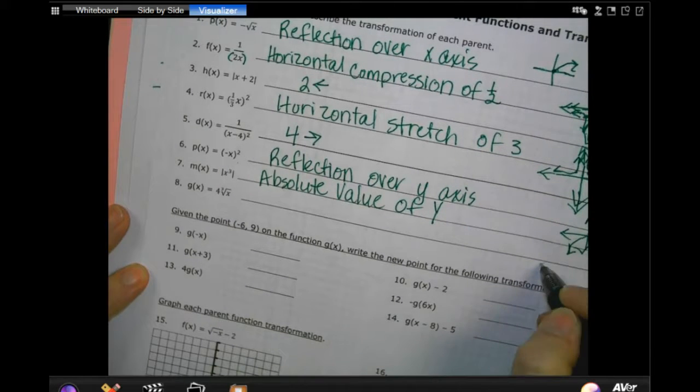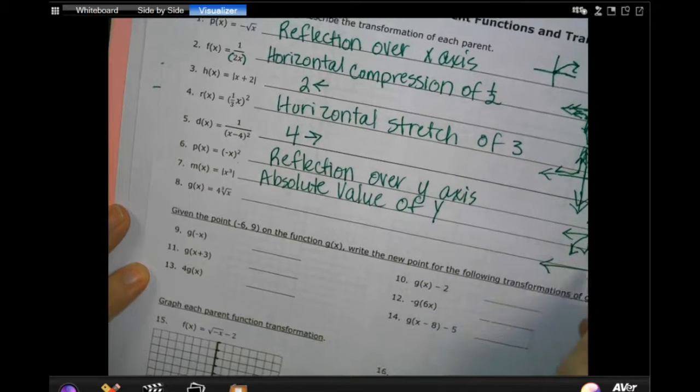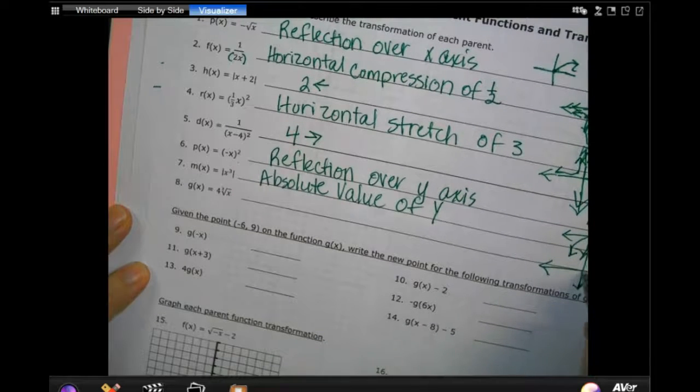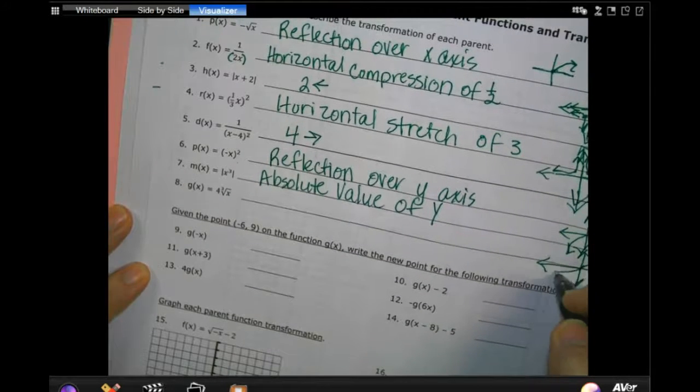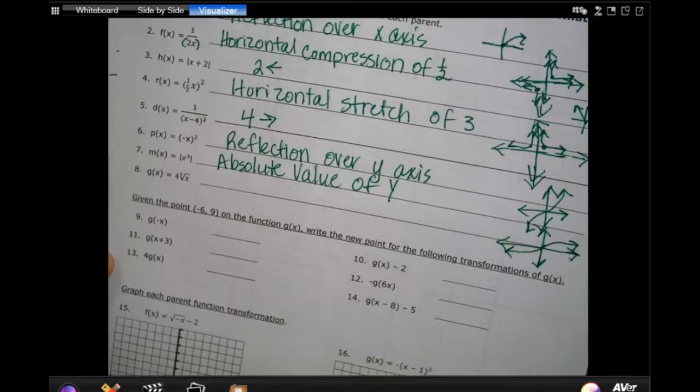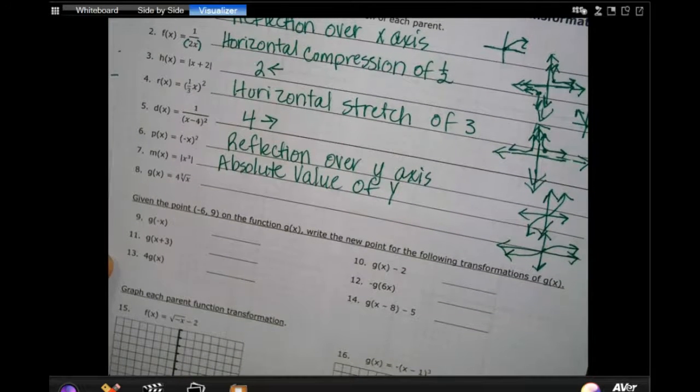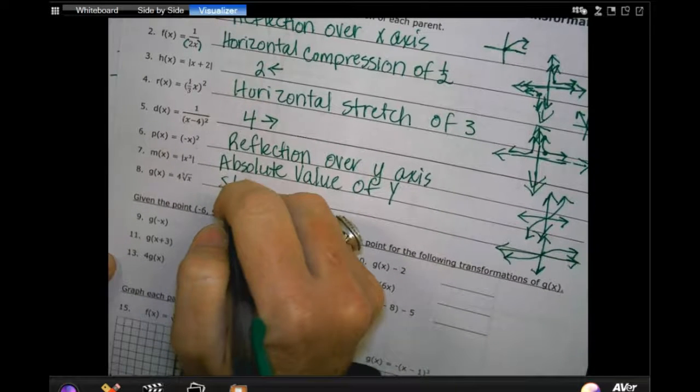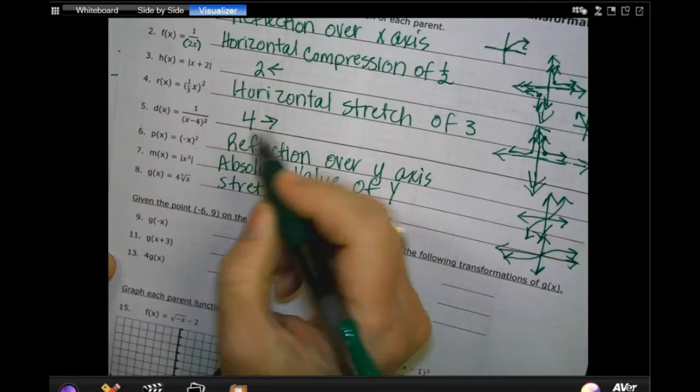All right, go back to number 8. So this is the cube root, and the cube root looks like this. Correct. And what does the 4 tell me? What do I do to that? It's a stretch of 4. Oh, it's a vertical stretch, sorry.